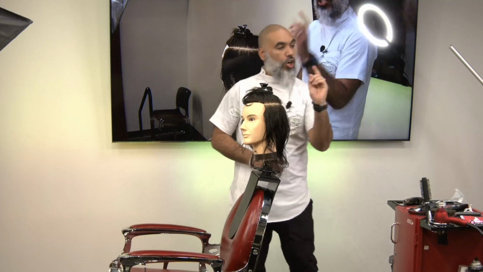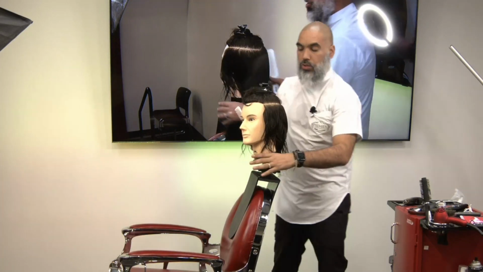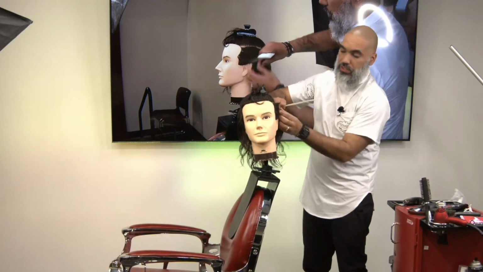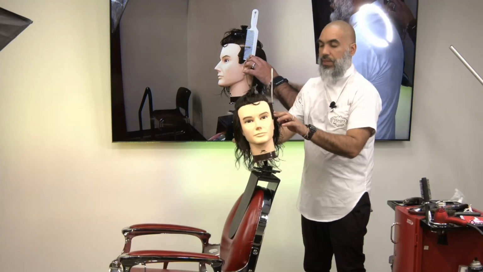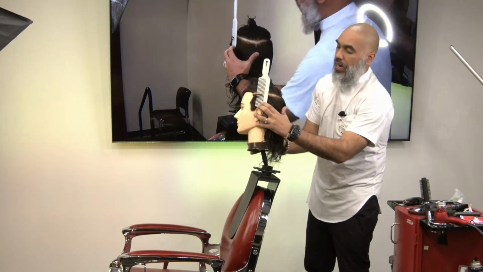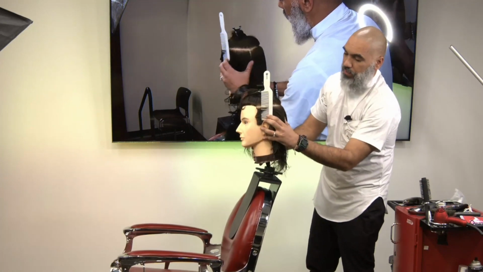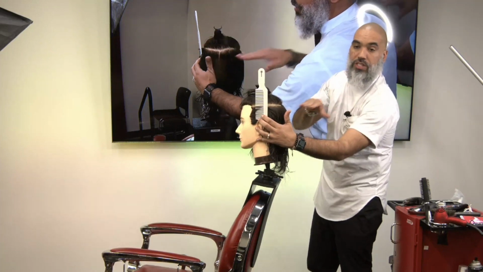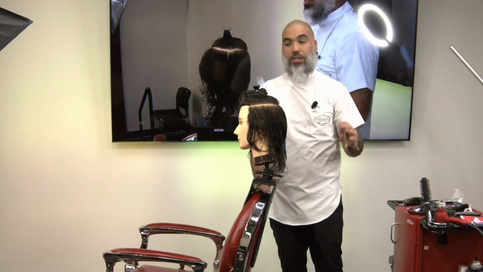The haircut should always transition at the parietal ridge to the occipital. If you're not familiar with what the parietal ridge is, you would place your comb under somebody's ear and place it up against their head. And right where the head is transitioning away from the comb is the parietal ridge for this individual. Each one of your parietal ridges are completely in a different spot. They're not all the same.